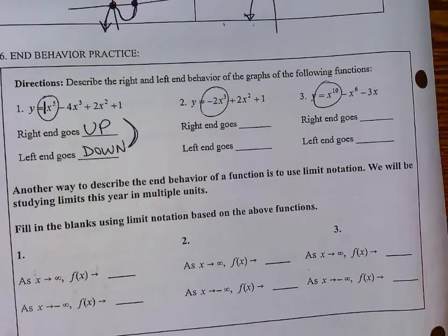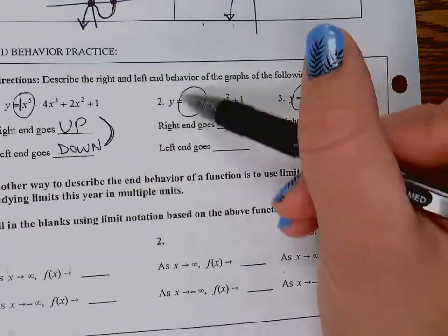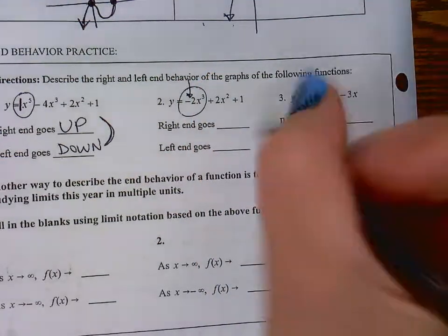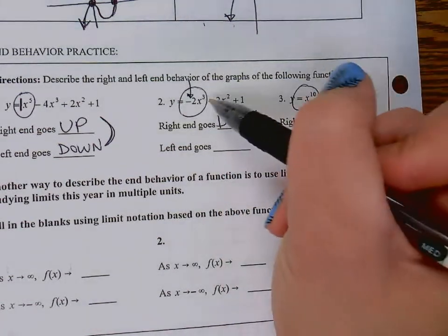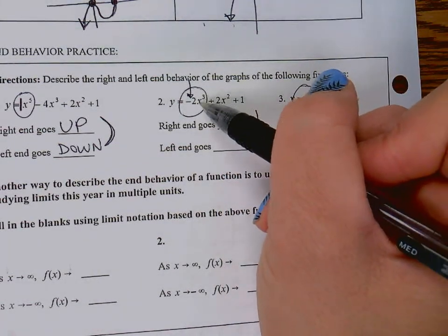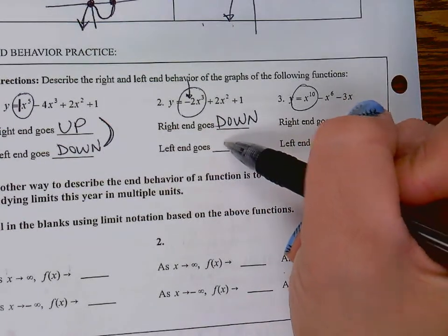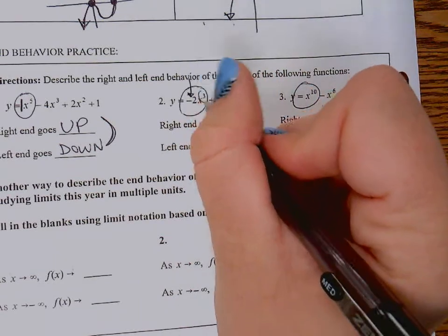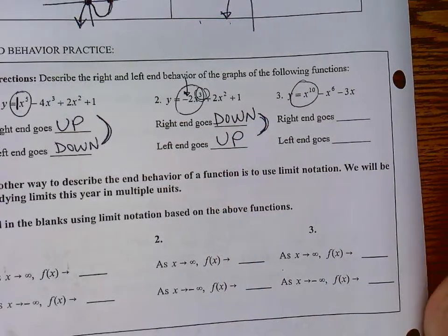So you always do the right side first. So number 2 is going to be what? Right side goes down because -2 is the leading coefficient. Now I look at the degree. The degree is x cubed. So what does the left side of the graph have to do? Odd again, so opposite, up.